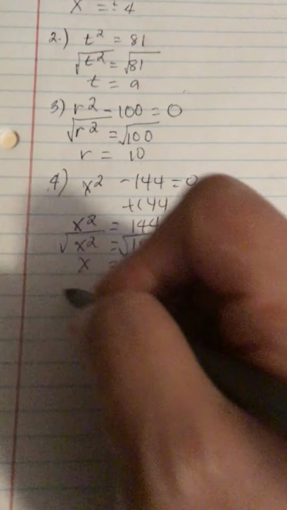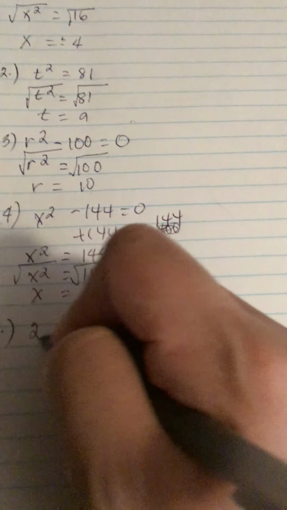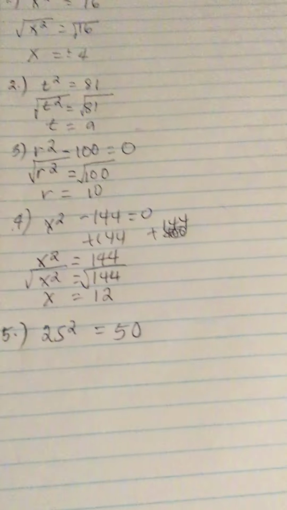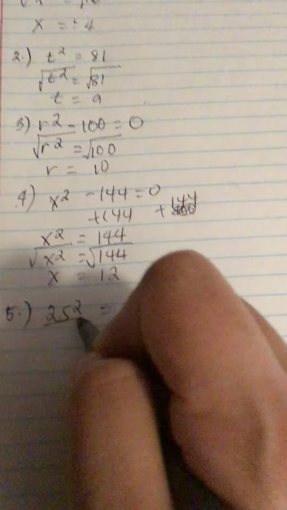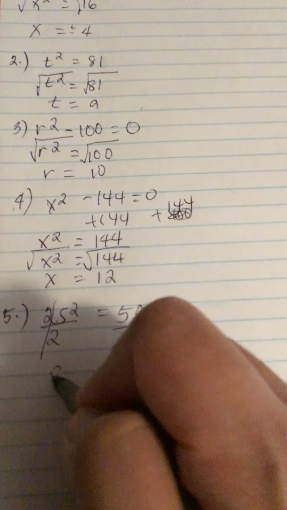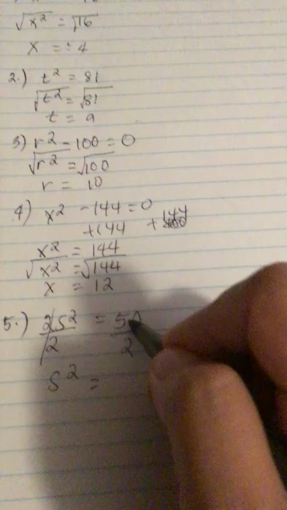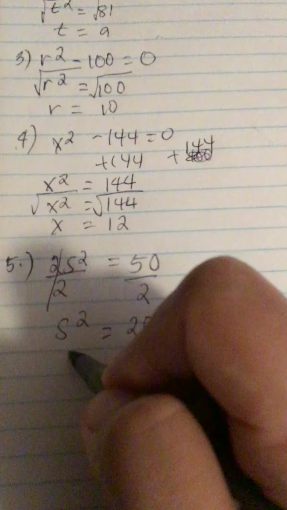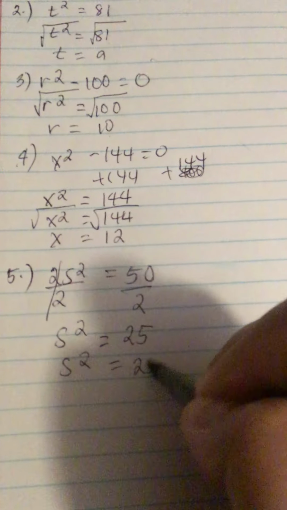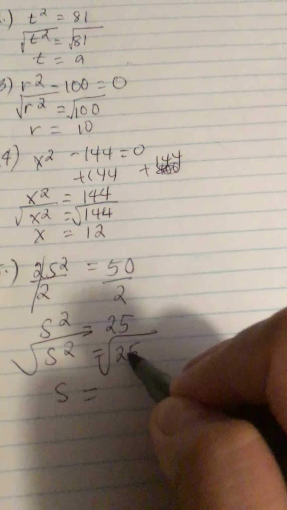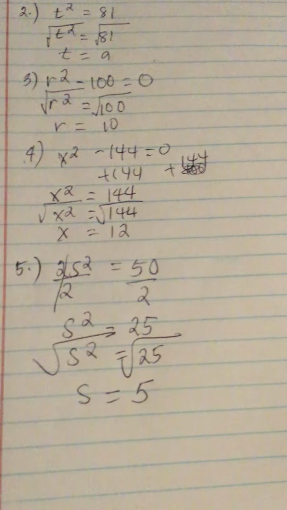So, number 5, mayroon tayong 2s squared is equal to 50. So, kapag i-divide natin ng 2, so mayroon, cancel the 2 here. So, mayroon tayong s squared is equal to 50 divided by 2 is equal to 25. So, kapag square root natin both sides, so, matitira lang dito is s, and dito is 5.